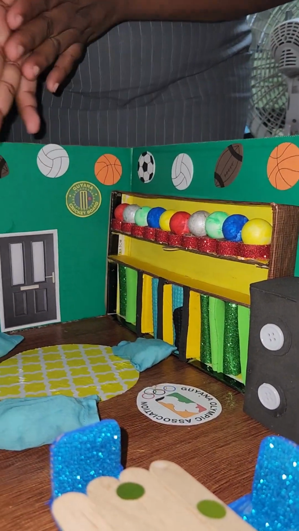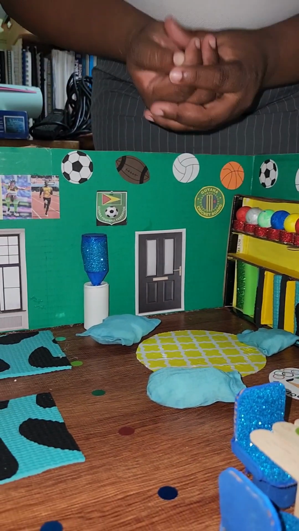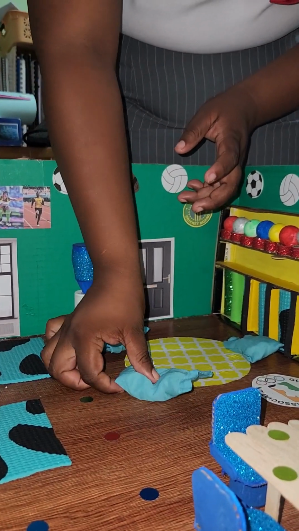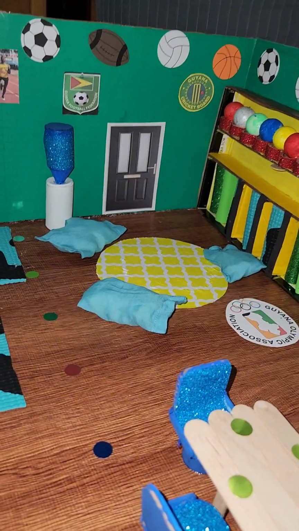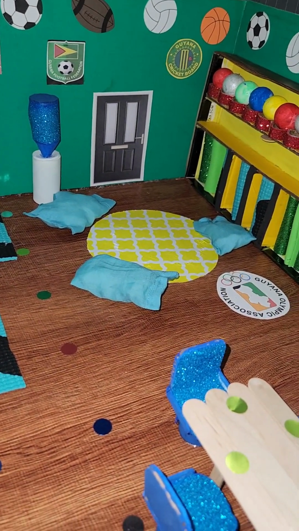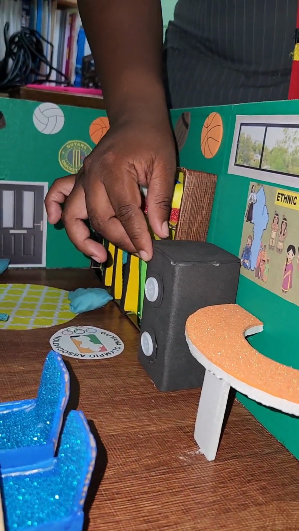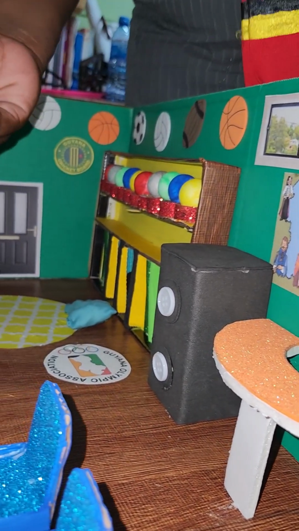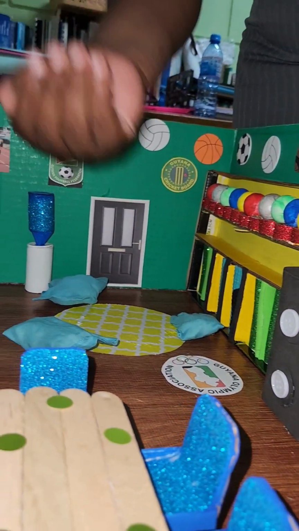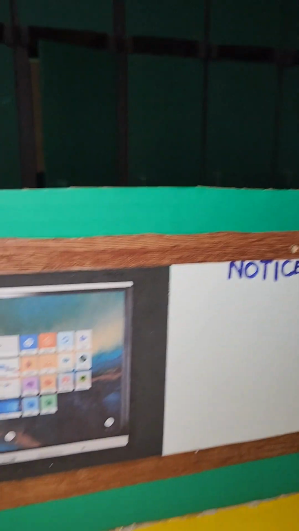Another element of my 21st century classroom is the creativity area. It has soft cushioned pillows where students can relax and think about ideas they would want to do on their next project. The portable speaker was incorporated into the classroom to help with practical activities, for example, music. Also, to help with videos when conducting a lesson through the smartboard.